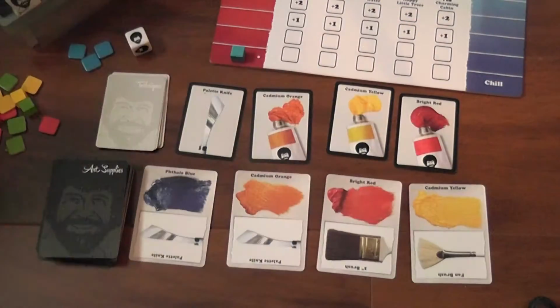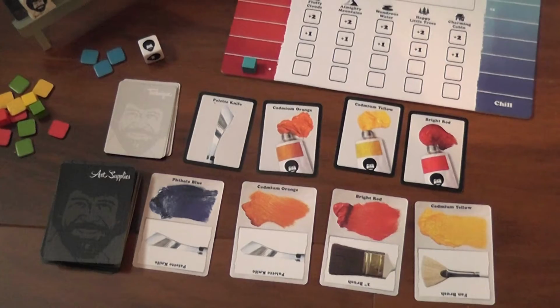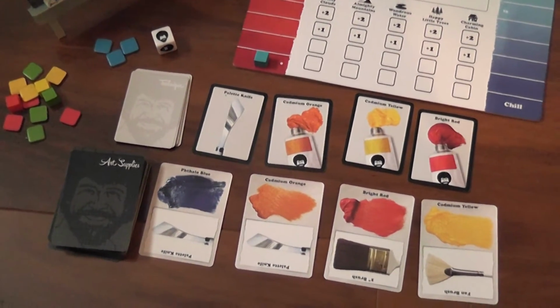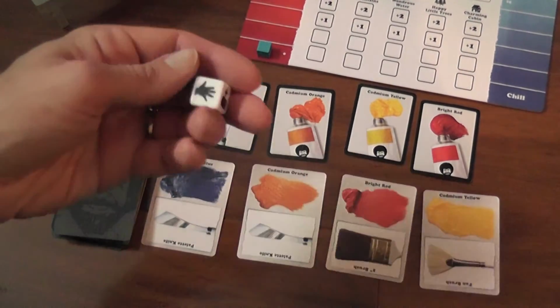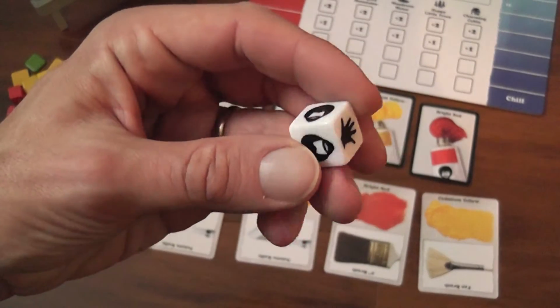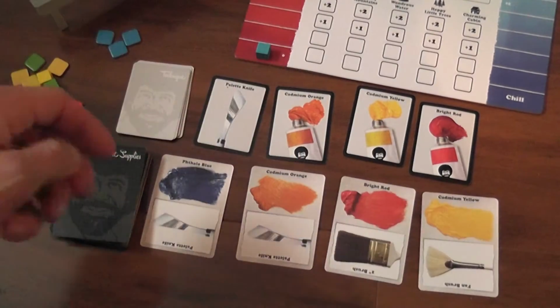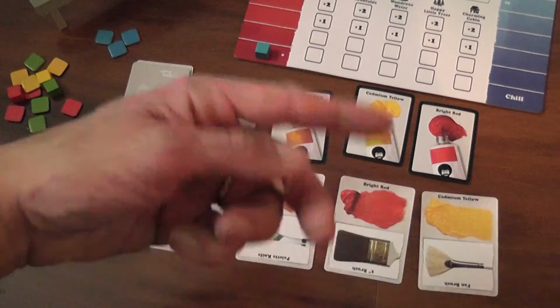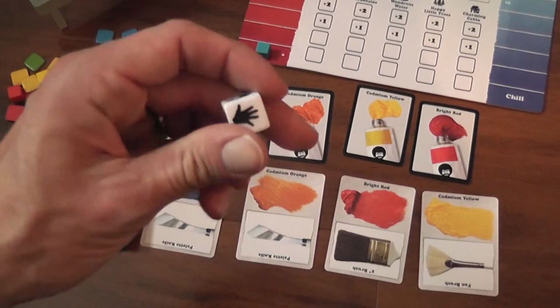Now, what happens is that each round you can take two actions, and there is a large number of actions that you can choose from. But before you do so, at the beginning of your round, when it is your turn, you will roll this die. Players will alternate taking turns. So you roll the die, resolve the effect, take two actions, and the next player goes.